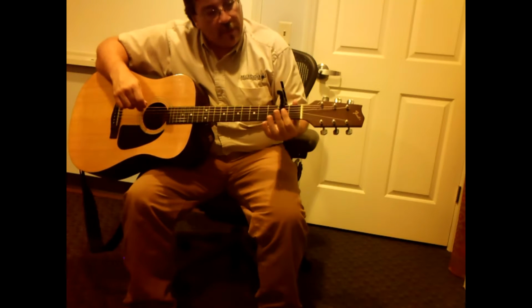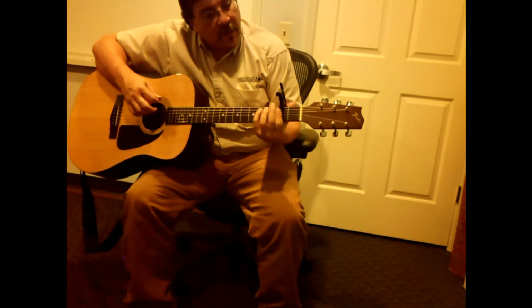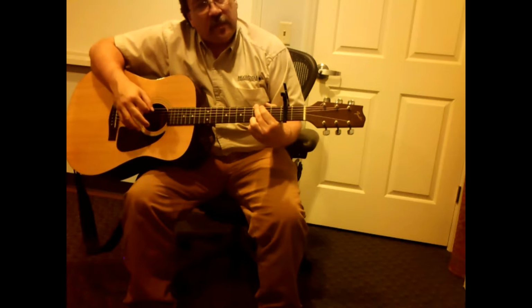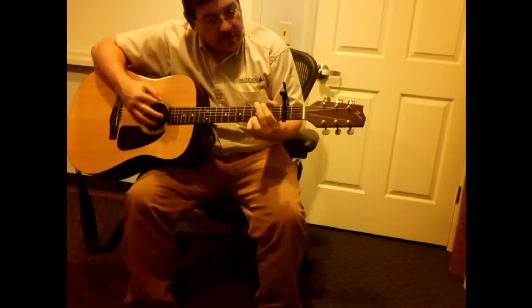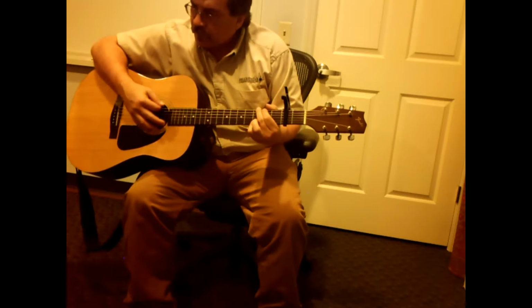I either play open with the key of A, or I put my capo up on the 2nd fret and play in what looks to me like the key of G, but fingering the G pattern in the key of A.